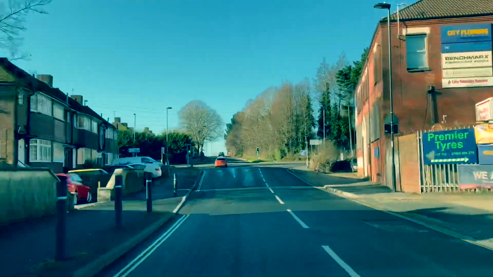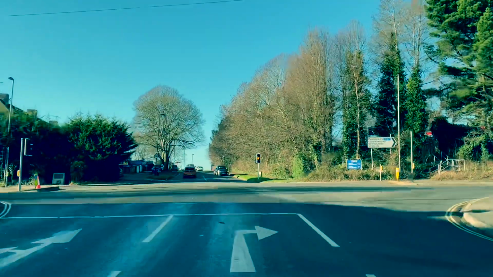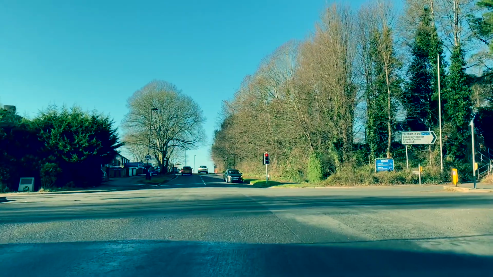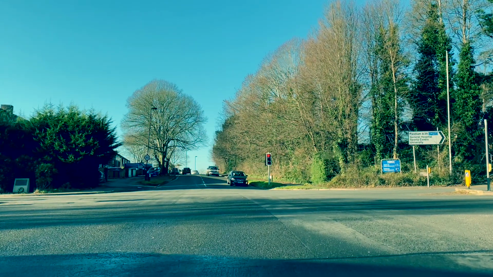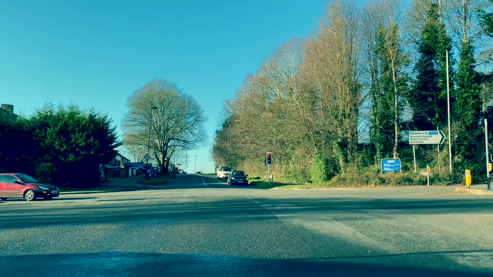now on this traffic light coming up, we want to go right and then right again. Okay, so let me repeat. On this traffic light we want to go right and then right again, and there are 2 lanes when we enter.